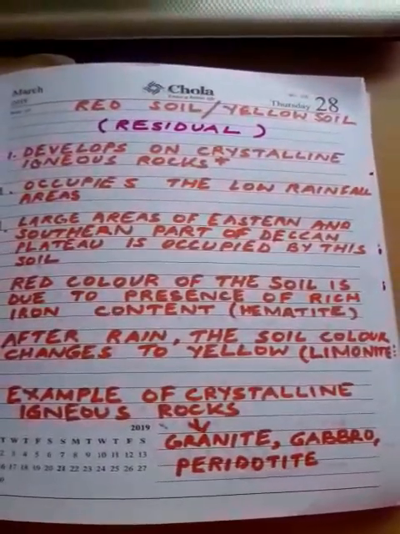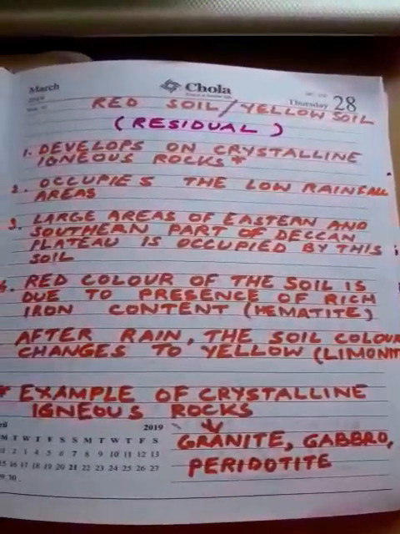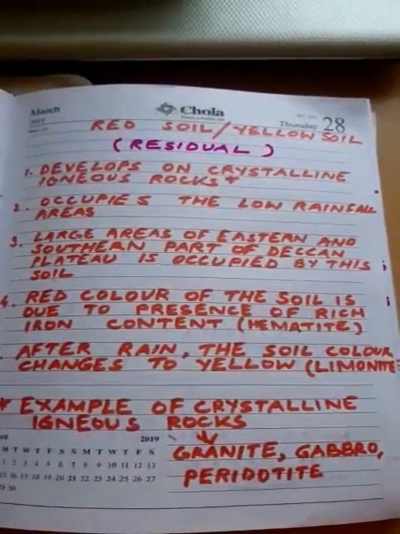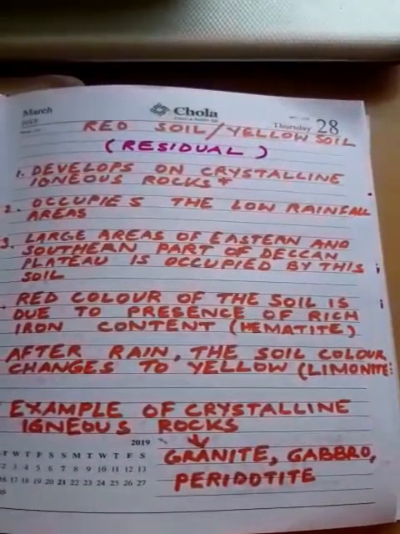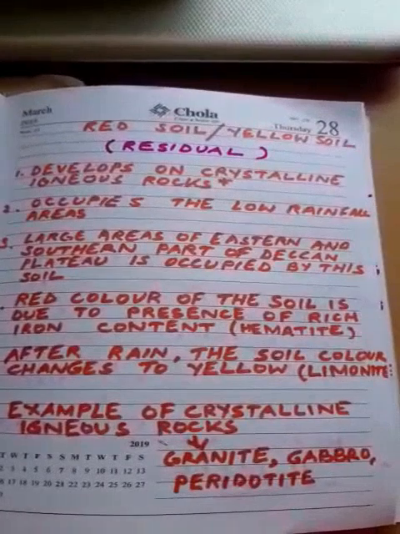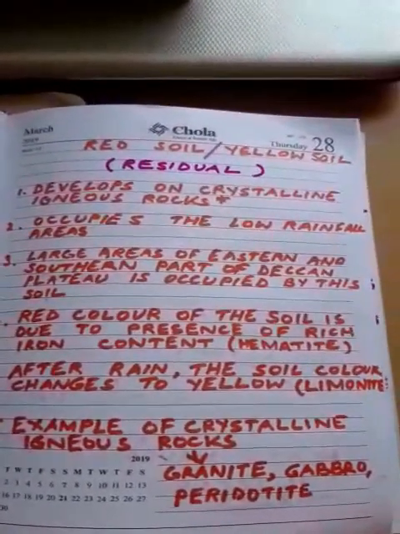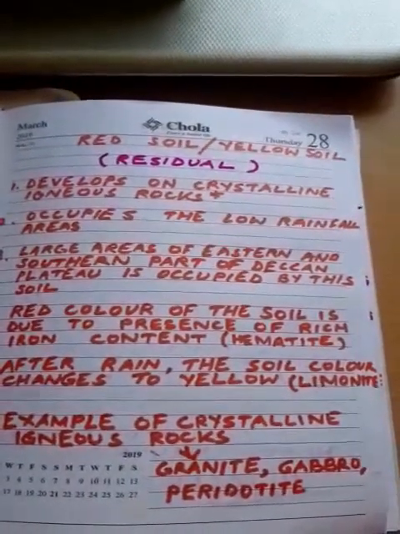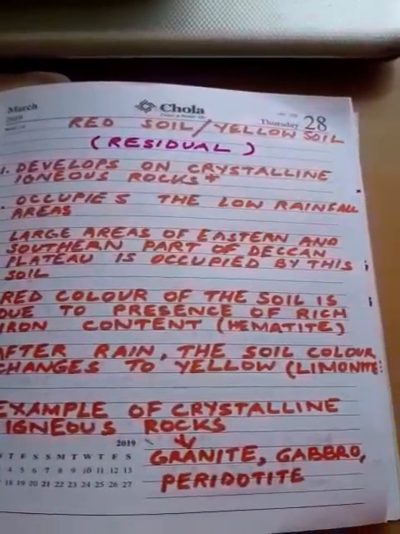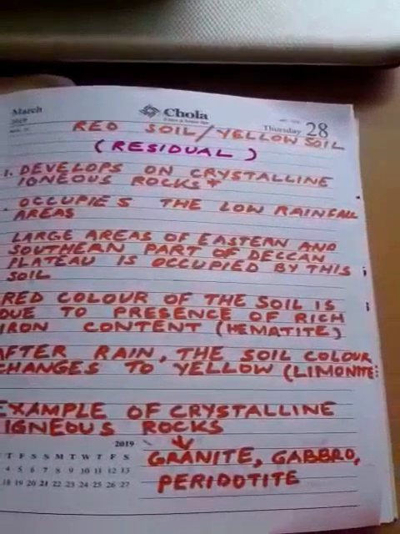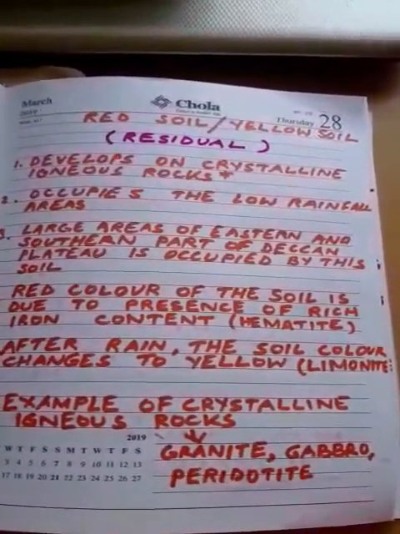Fourthly, red color of the soil is due to presence of rich iron content, that is hematite. Fifth point, after rain the soil color changes to yellow, that is limonite. Limonite is the third grade iron of our country.